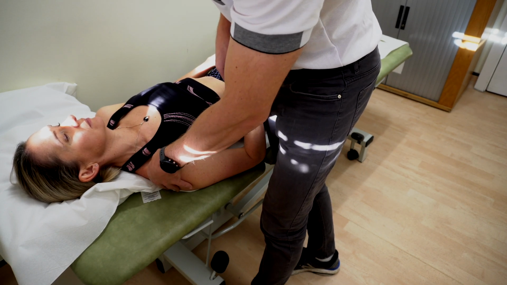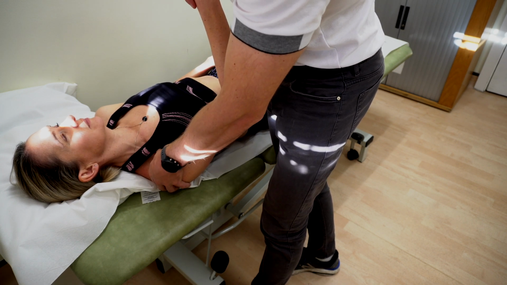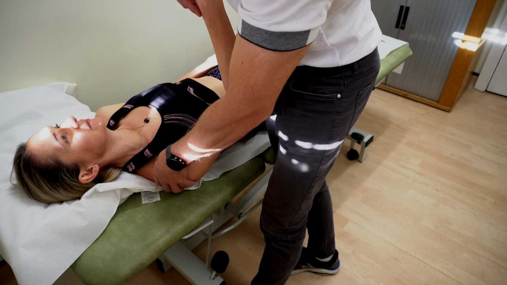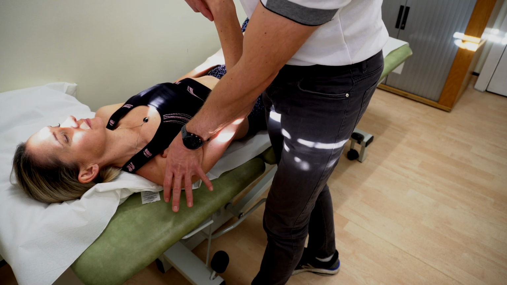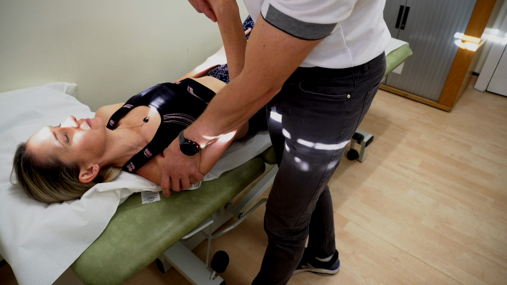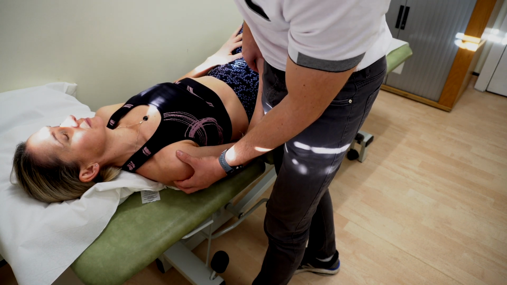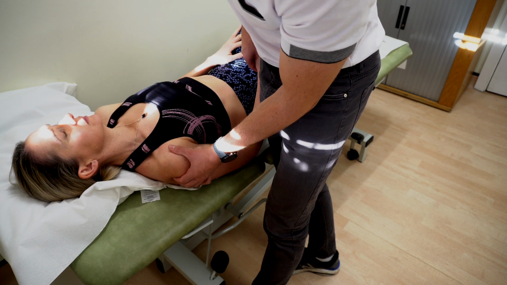Also the coracoid process, so if we come through here, we'll be able to feel and palpate that coracoid process, which again is more important for things like your frozen shoulders and things of that nature. And then we can palpate around the back of the shoulder as well, so just into the posterior cuff, so around the back of the shoulder here.